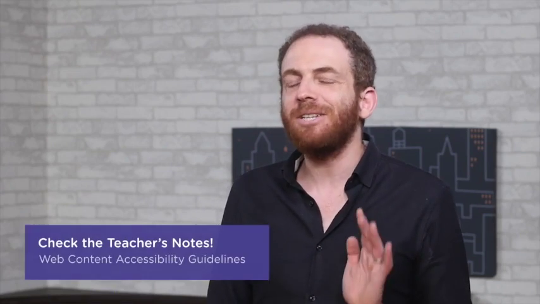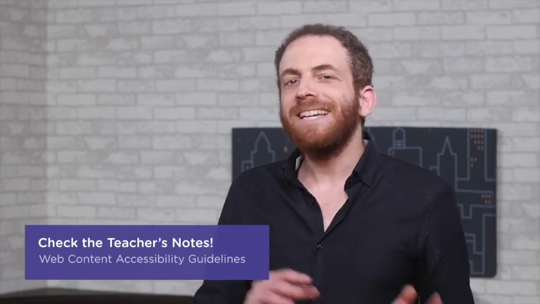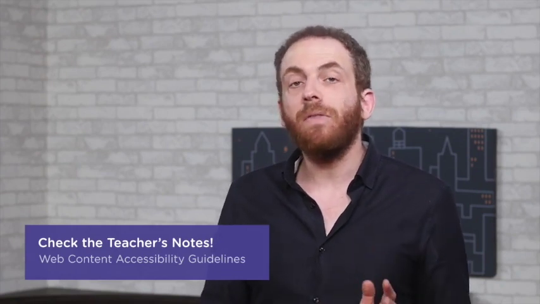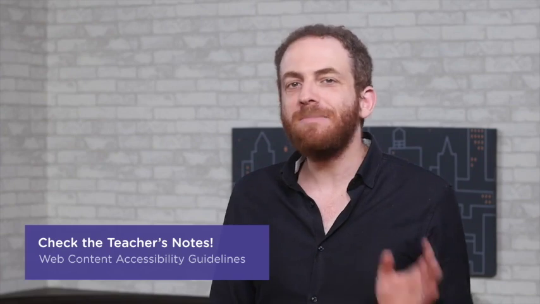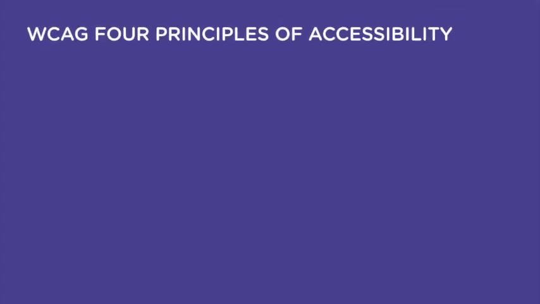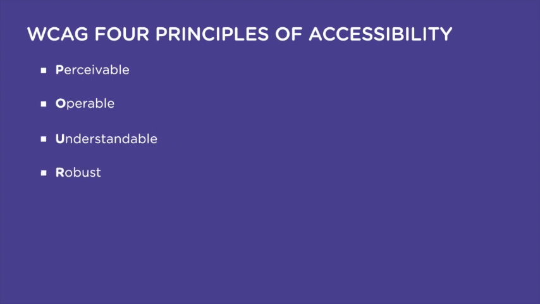But in terms of measuring your work against an internationally recognized standard, the guidelines you'll refer to most are the WCAG, or Web Content Accessibility Guidelines. WCAG is broken up into 4 principles. You can use the acronym POUR to remember them. Accessible web content must be perceivable, operable, understandable, and robust.